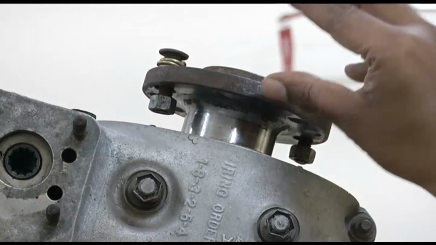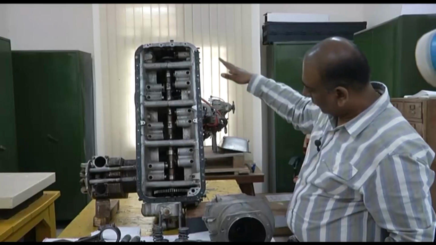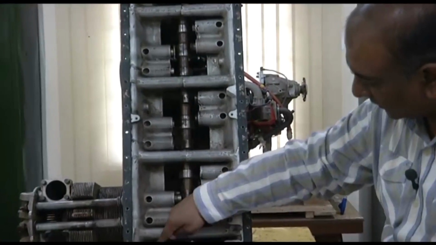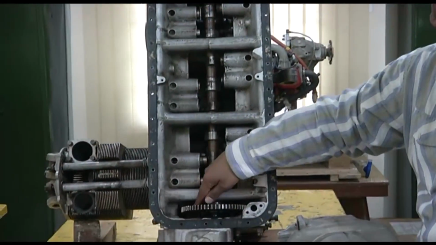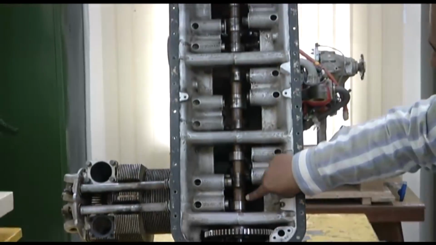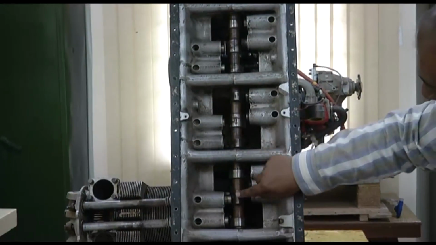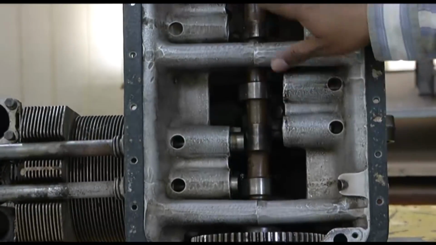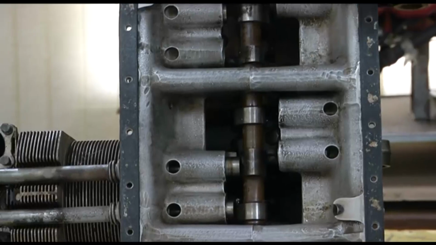So this is your flange type propeller shaft. We have seen the crankshaft timing gear. As I just mentioned, this is your camshaft timing gear, which is double the size of the crankshaft. This is your camshaft here, and these are your lobes. Here you see different lobes on the camshaft.